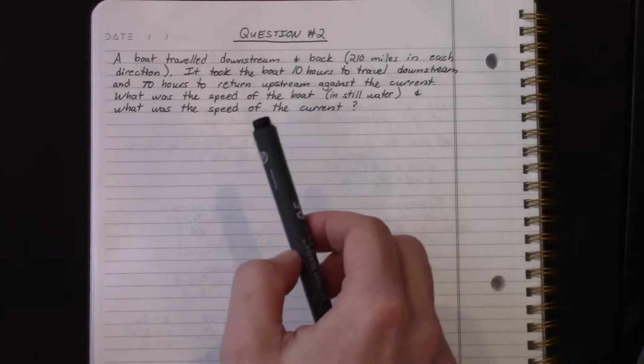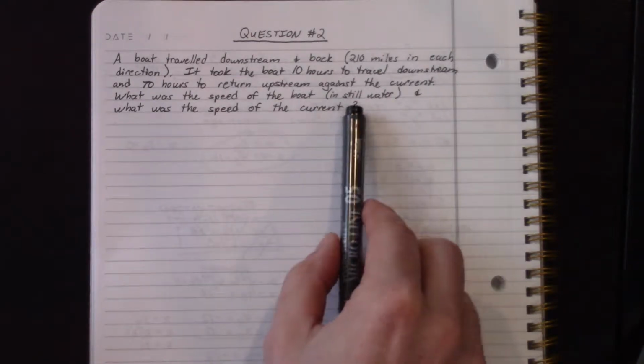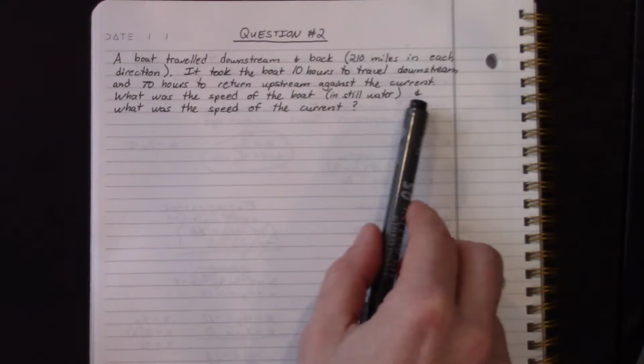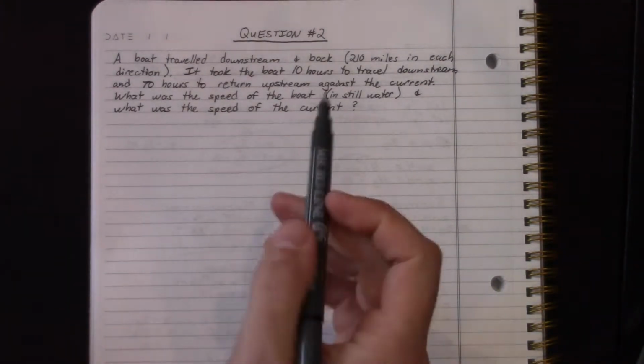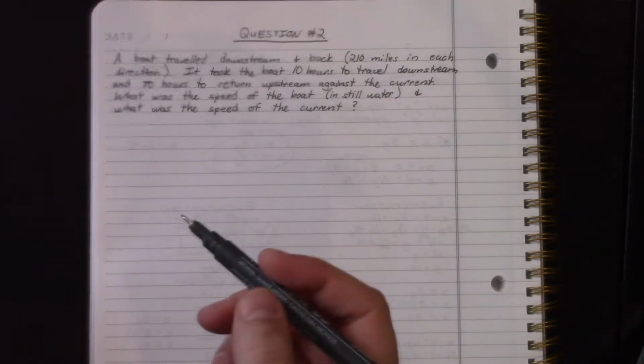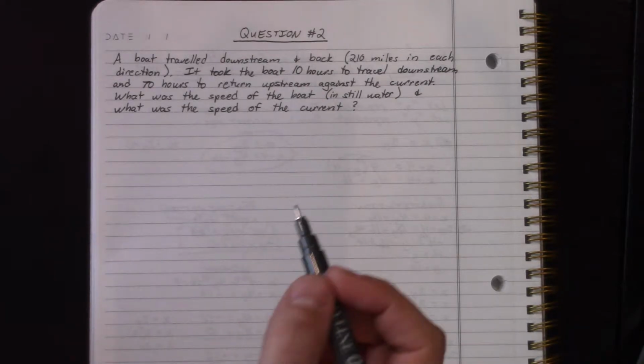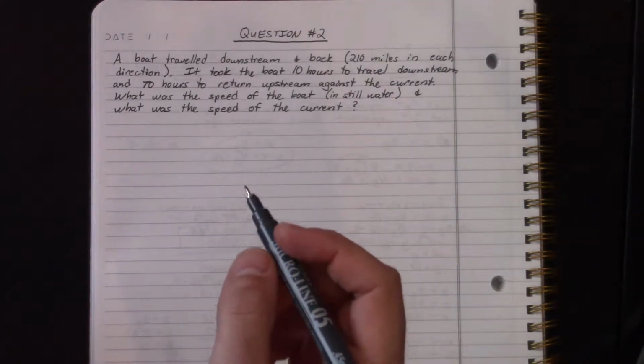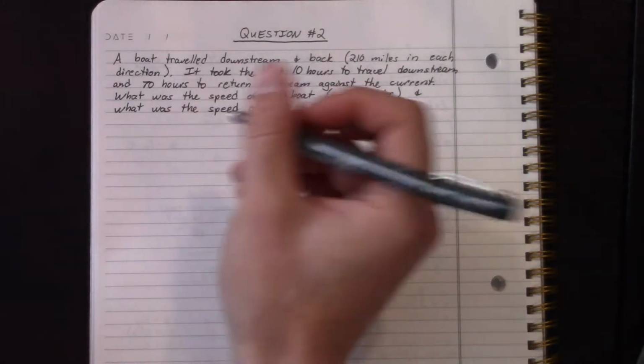Meaning, what would the readout be on the speedometer of the boat? And what was the speed of the current? So, we're looking for two things: boat speed, speed of the current. But before we do our defining of our variables, I want to make sure that all of us, especially our ESL students, understand exactly what's happening.